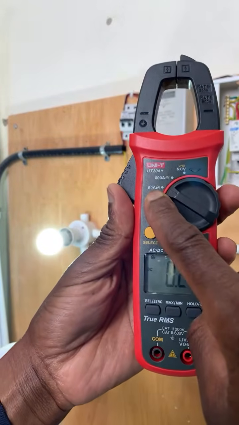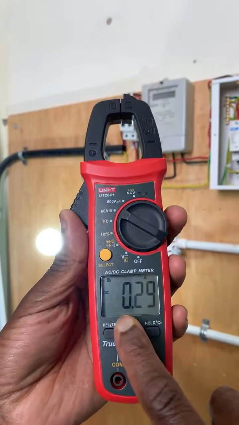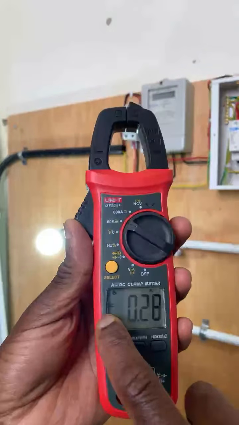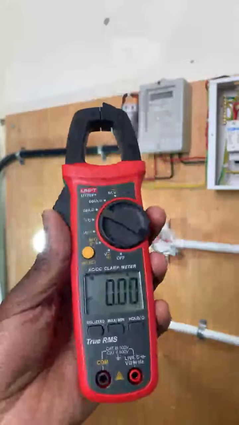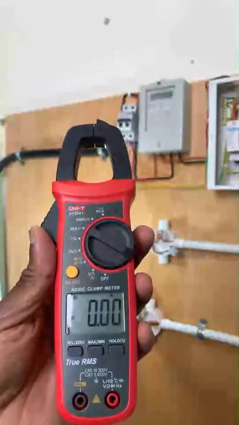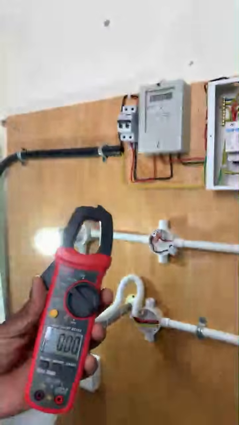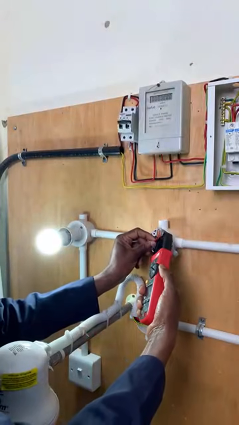I will take it to 60 amperes, but again, the reading is in DC. I need to select AC. See that? To AC. Once I do that, I will then come and hook it here.